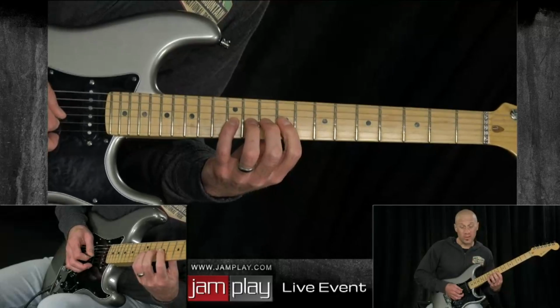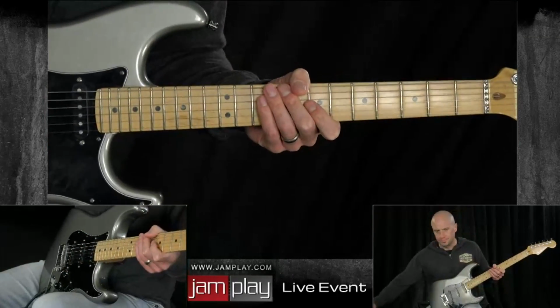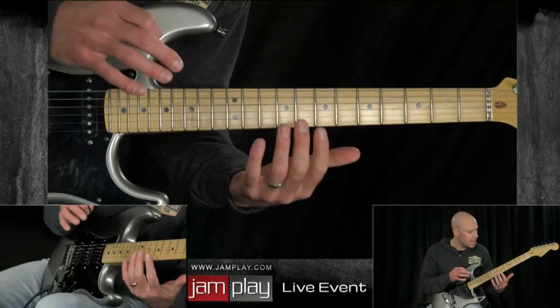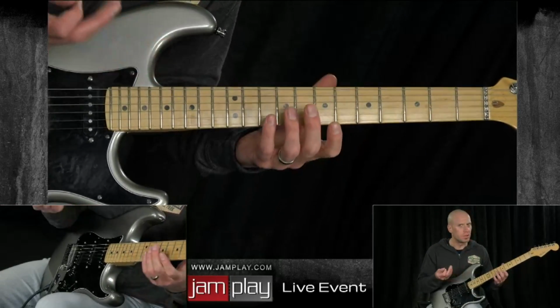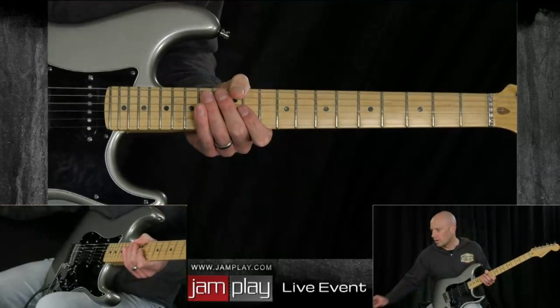So there's that major third to minor third. I'll stick to a scale pattern right off so you can hear the difference, and then I'll go around being a little bit less pattern oriented.